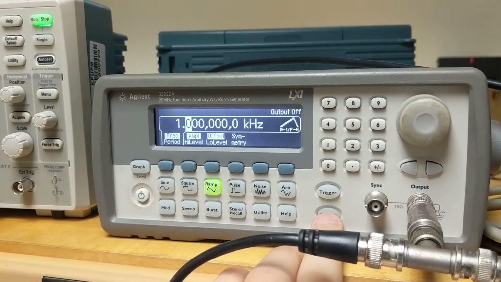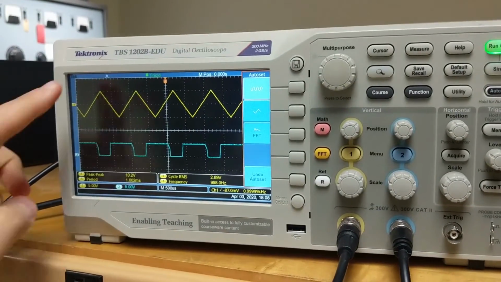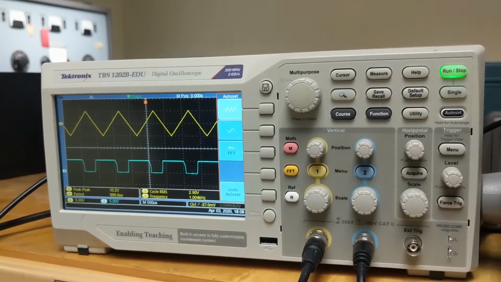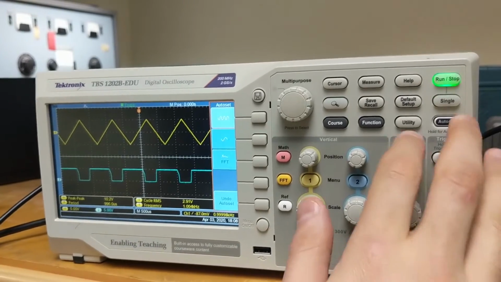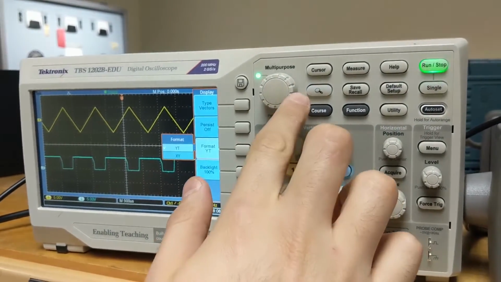We will apply our triangular wave, and we can see that this is the input and this is the output. We're interested in seeing the input-output characteristics, so we'd have to use the utility, then go to display, and select the format to be XY.